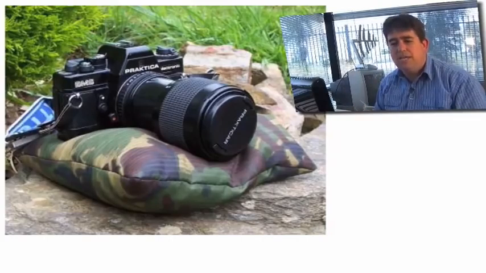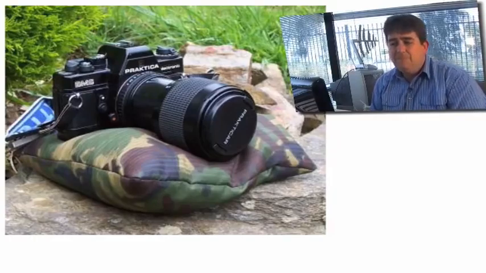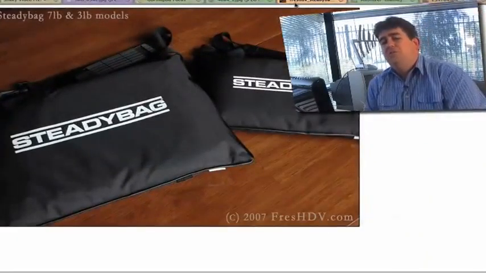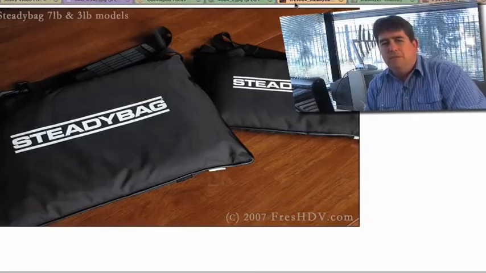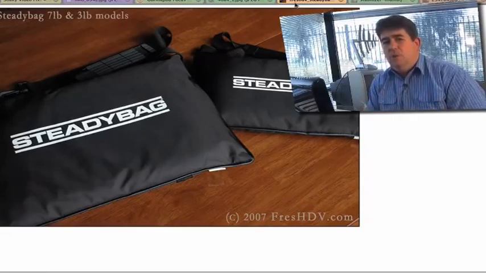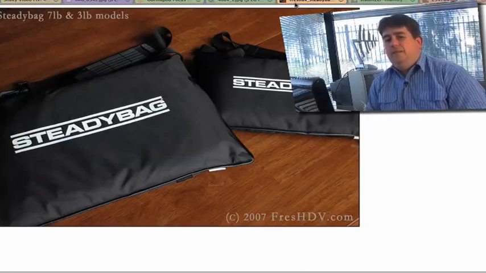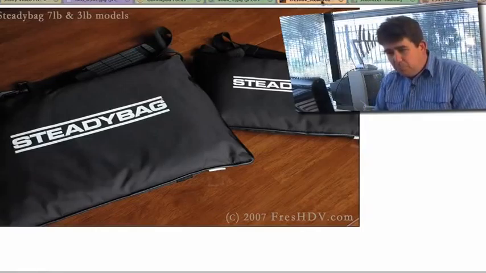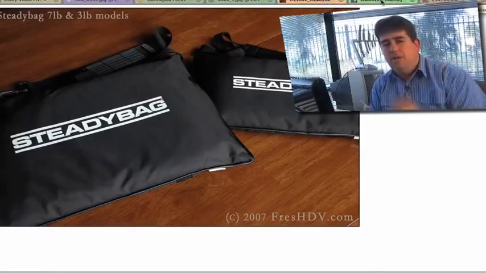You can see they've used one here in this photo on an SLR, and you can actually buy one specifically for video cameras, but I wouldn't recommend that. Just get mum to sew up a little bit of stuff and put some rice in it, and it'll work really, really well.